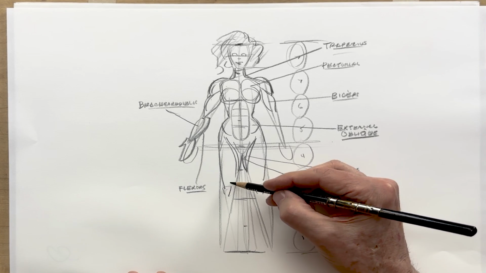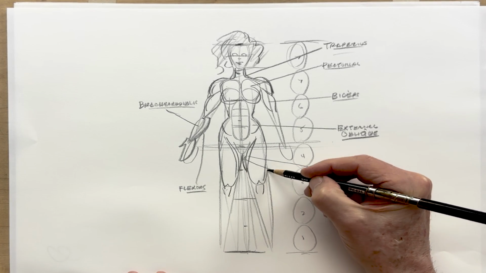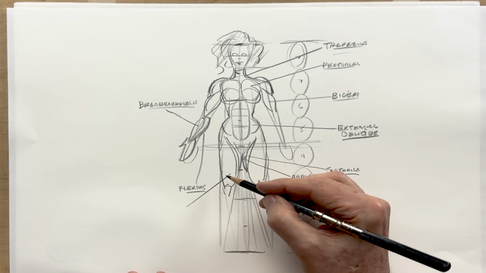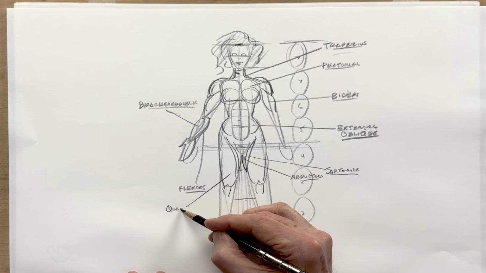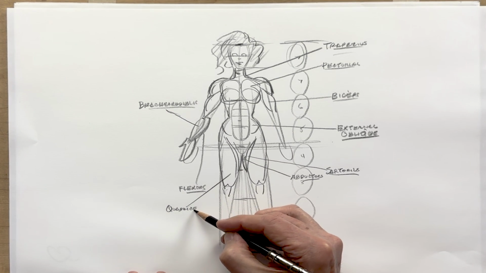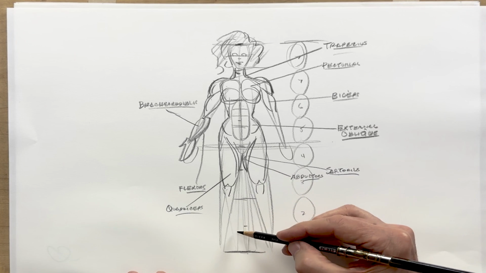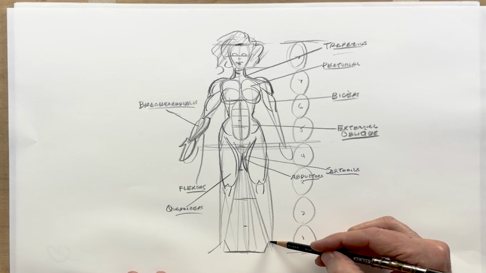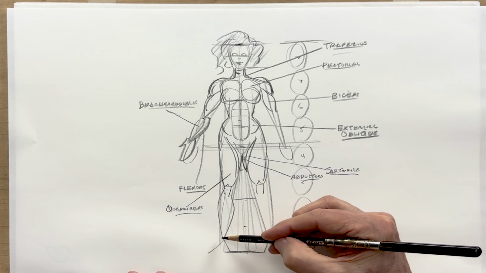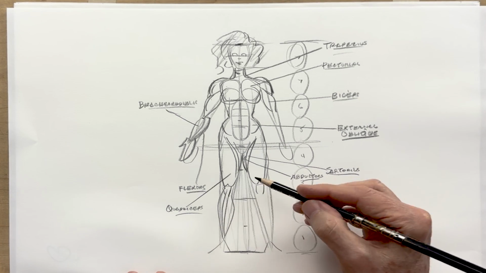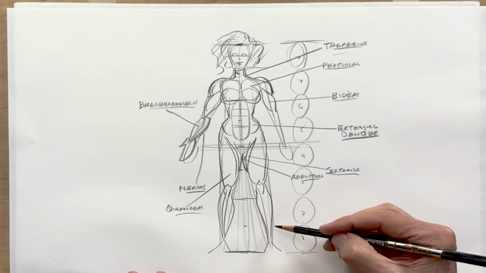We have quadriceps. That's the main portion, the main grouping of our thigh, quadriceps, lower leg muscle, have our foot. I draw these out with a calf.